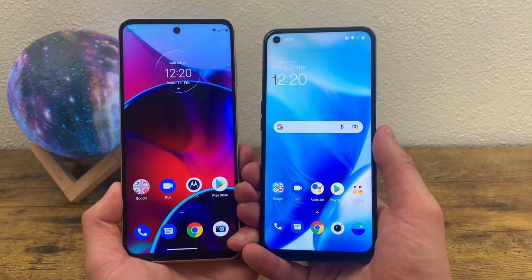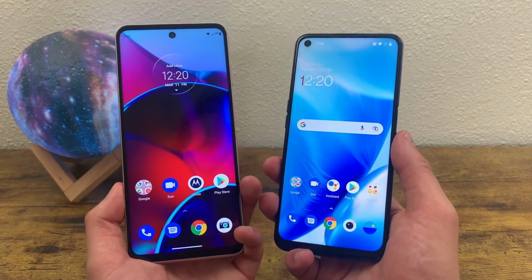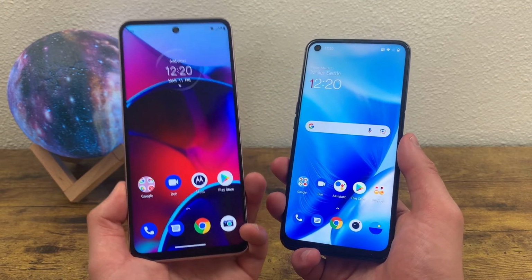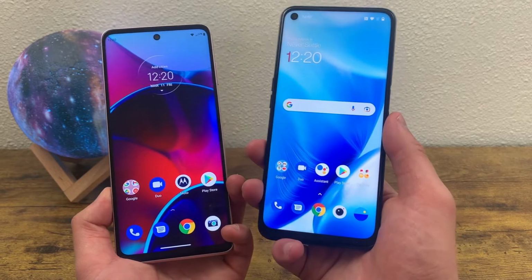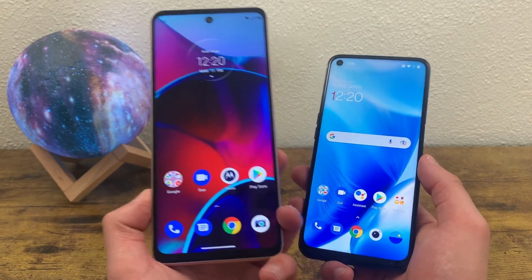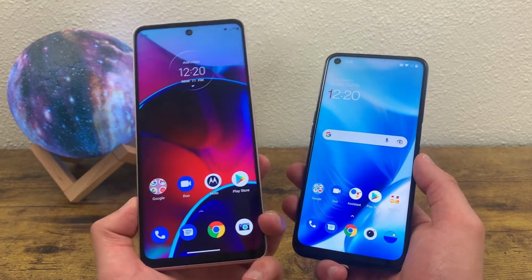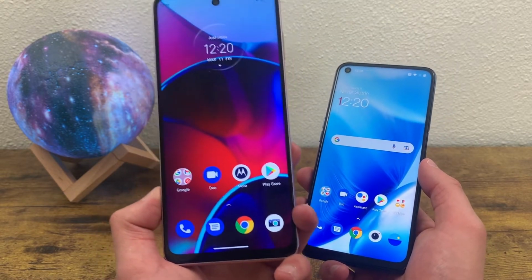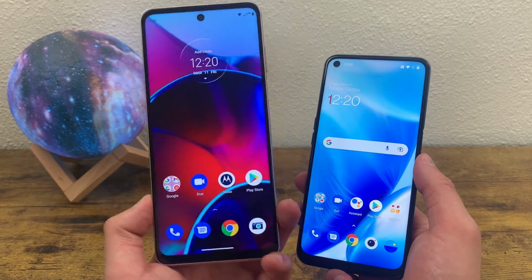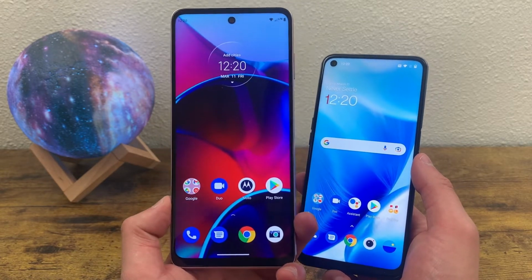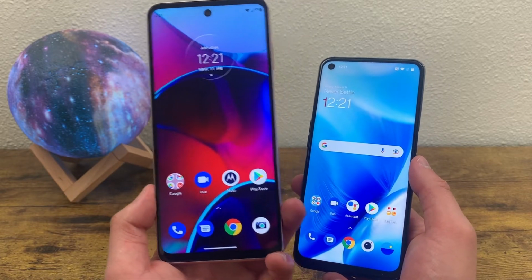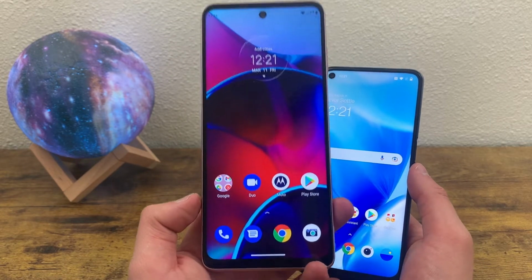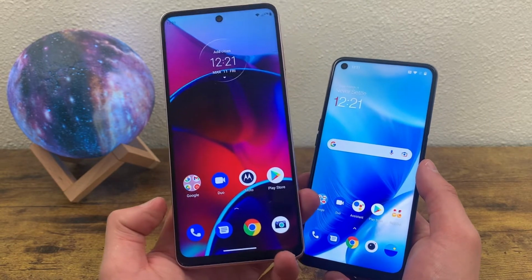But really the main difference here is the size. Clearly the Moto G Stylus 2022 is much larger than the OnePlus Nord N200 5G, and this is going to give the Moto G Stylus an advantage when it comes to content consumption because streaming videos and stuff like that is going to be better on a larger display. And in addition to this, the Moto G Stylus also has a taller form factor, which is going to make landscape mode look a little bit better. And if you're reading something, you'll be able to fit more on the screen without having to scroll as much.